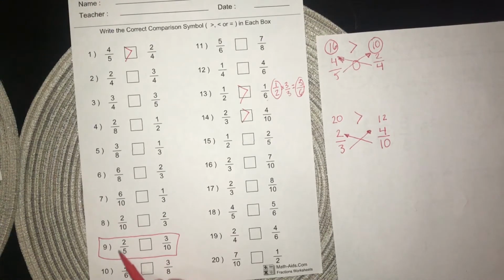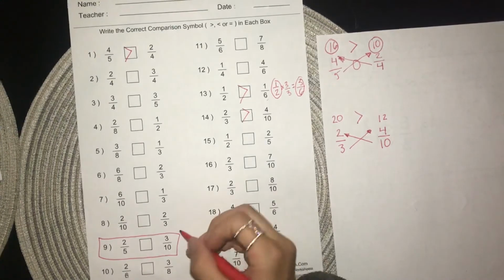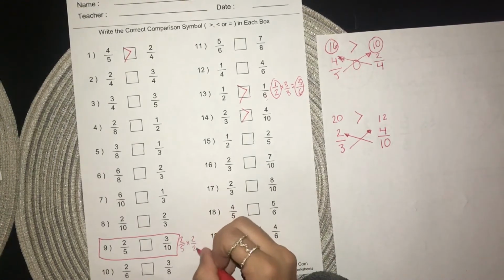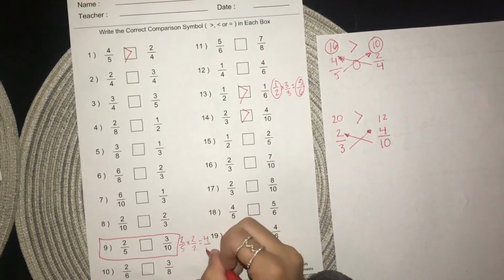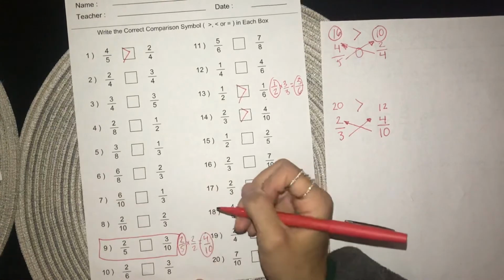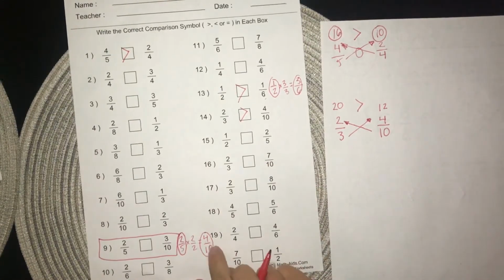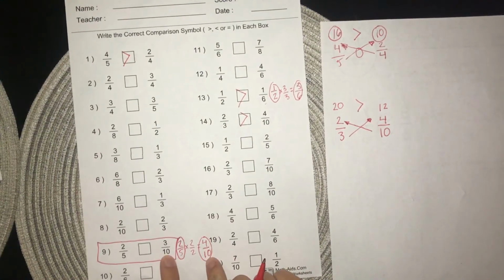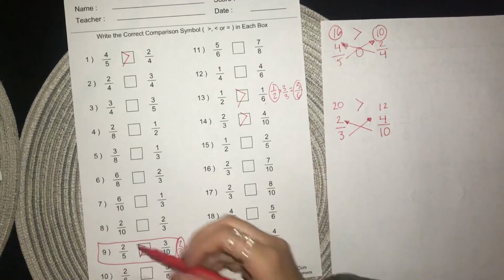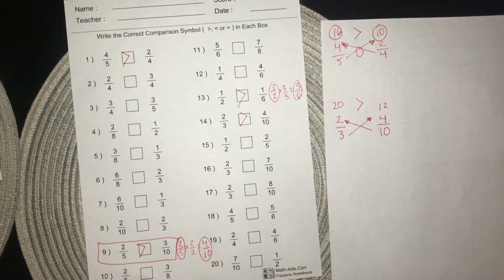Therefore, you can multiply 2/5 times 2. So 2/5 times 2/2 equals 4/10. So we know 4/10 and 2/5 are equal. So we can compare 4/10 and 3/10 because they have the same denominator now. So 4/10 is greater than 3/10, therefore 2/5 is greater than 3/10.